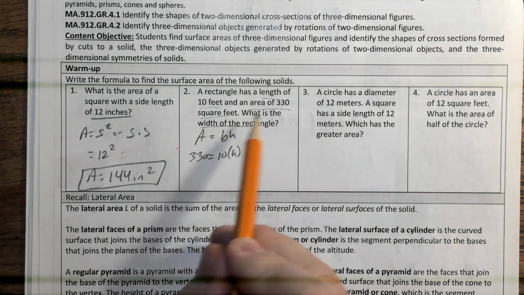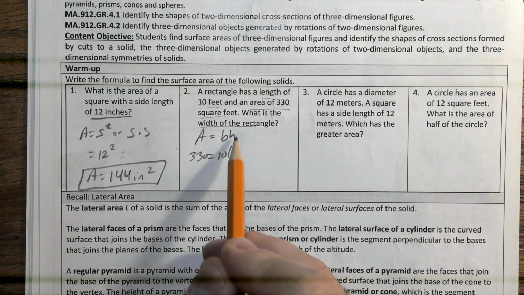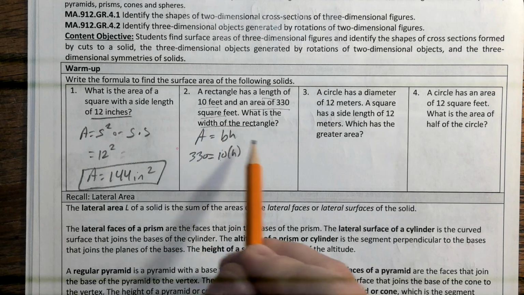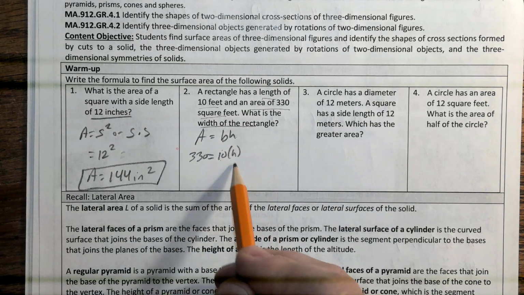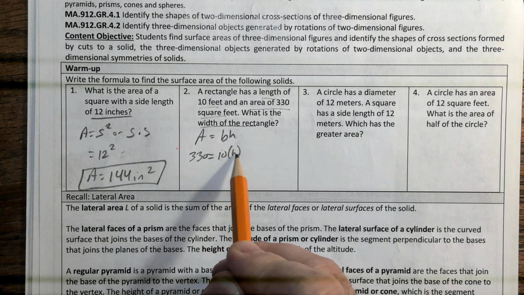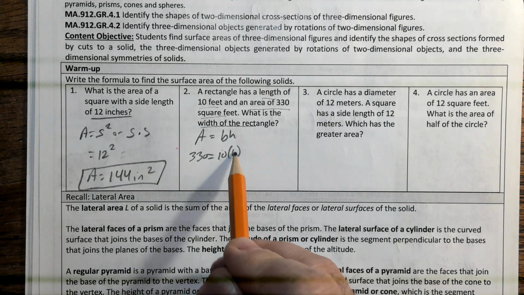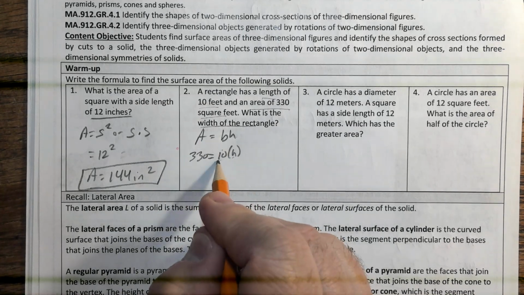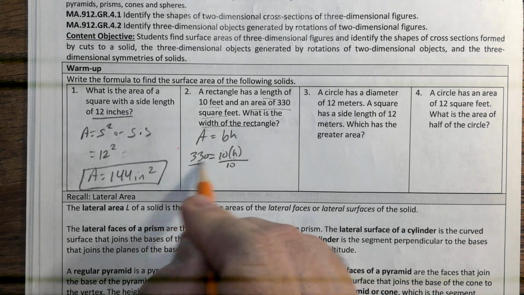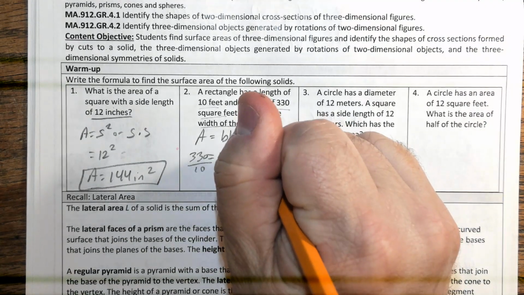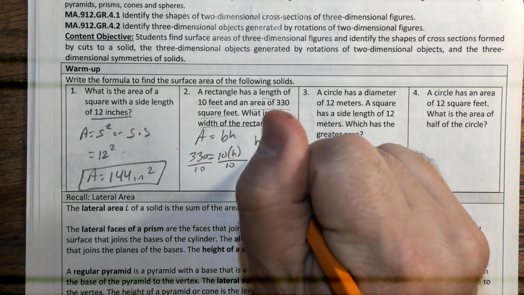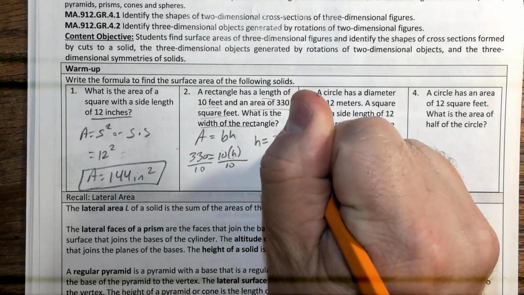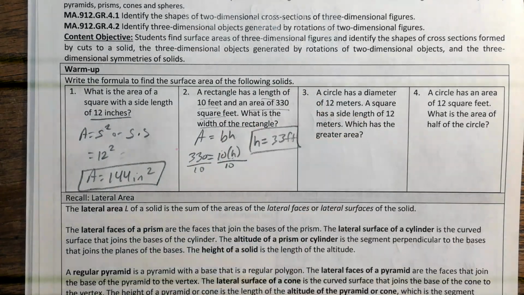Okay, so they gave us the length of the base here of 10, and they're asking for the width or the height. It's length times width, base times height. Anyway, we're looking for the height. It says the width. Just stay with me. We're going to divide both sides by 10 because we want that height. And 330 divided by 10 gives us 33 feet. Our height is 33 feet.